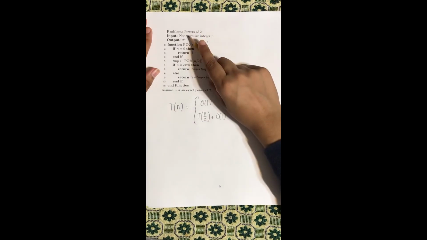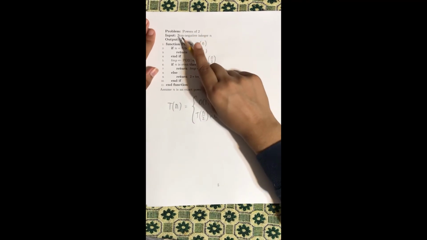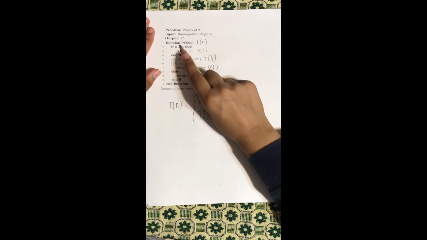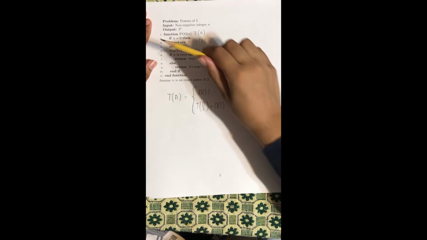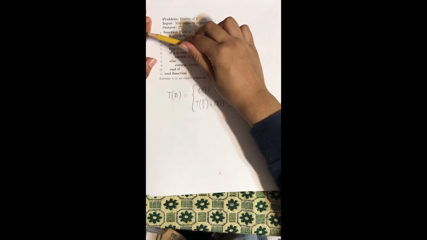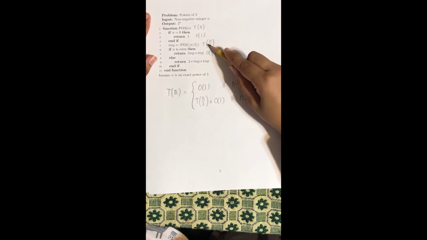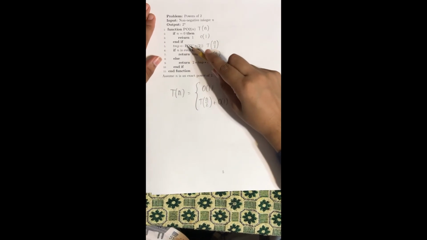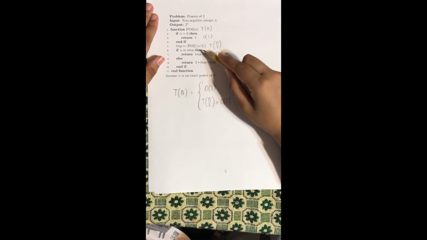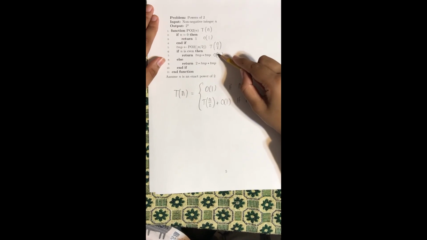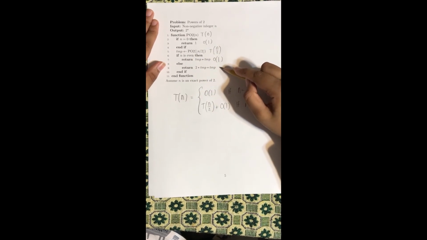Now, let's do a problem relating the powers of 2. Our input is a non-negative integer n, and our output is 2 to the power n. Let's take a function that takes a total of t of n time. If n equals 0, then we return 1, which takes O of 1 time. Else, we recursively call n over 2 and put it in temp, which takes t of n over 2 time. If n is even, we return temp times temp, which is O of 1 time. Else, we return 2 times temp times temp, which also takes O of 1 time.